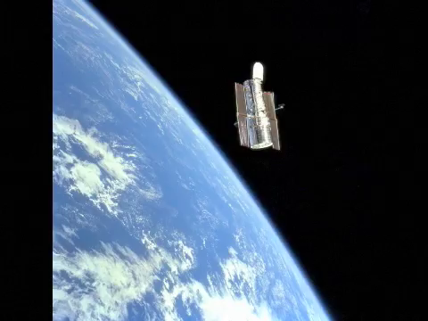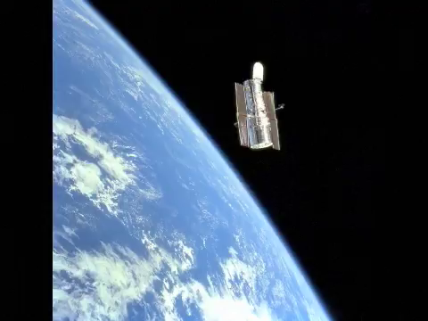Now, if you want to get away from all the atmospheric distortion that hampers a lot of observations from Earth, well, you build a telescope in space. This is the Hubble Space Telescope. Not the first, but certainly one of the best space telescopes we've built. It was launched almost exactly 19 years ago. It has a mass of over 11,000 kilograms.